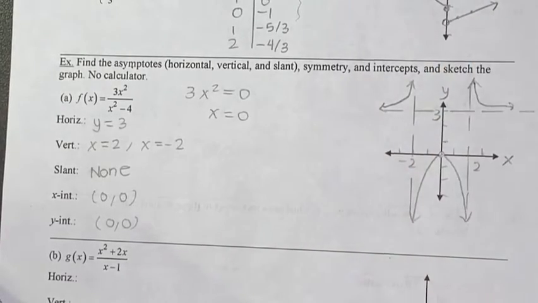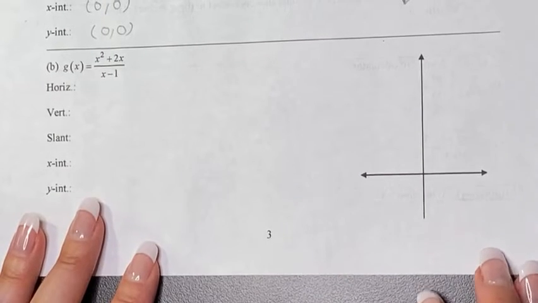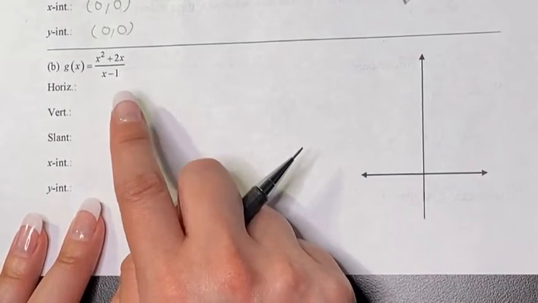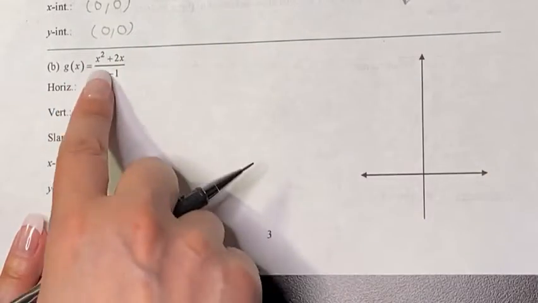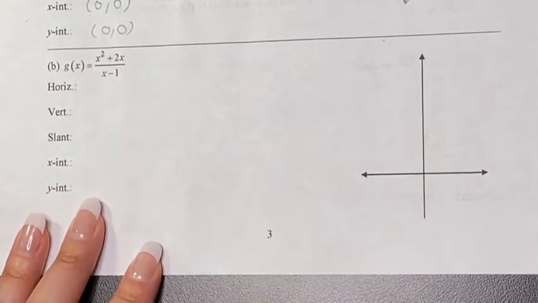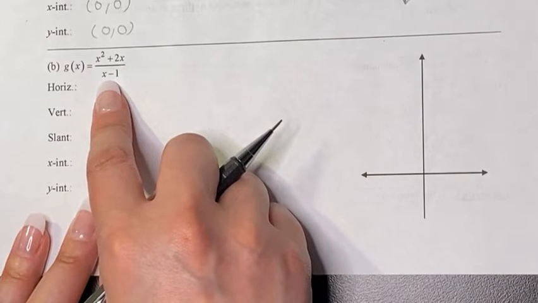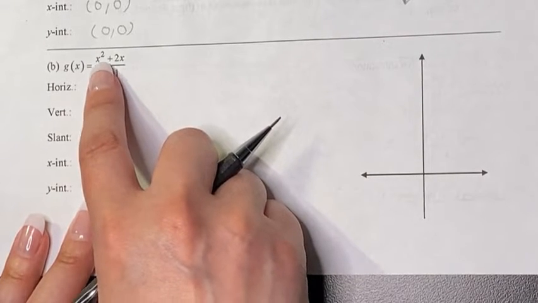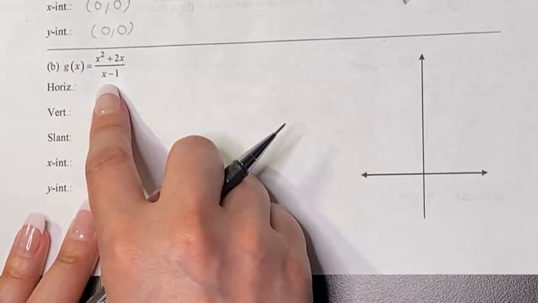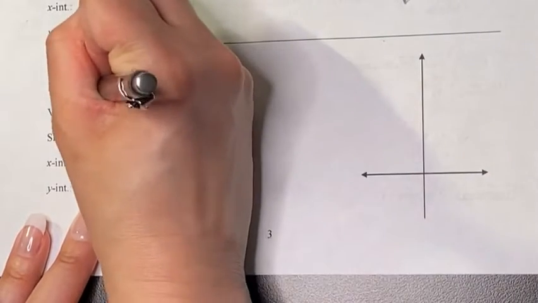Okay, so let's look at the next one, the last one on this page. We have another rational equation. You might tell me, hey, I can take out the x, but I cannot cancel anything, so I don't have a hole. So it's clear that you don't have any holes here. The degree of this one is 2, and the degree of this one is 1, so the polynomial at the top has a bigger degree than the bottom, so you know, big on top. So you know that you don't have a horizontal asymptote.